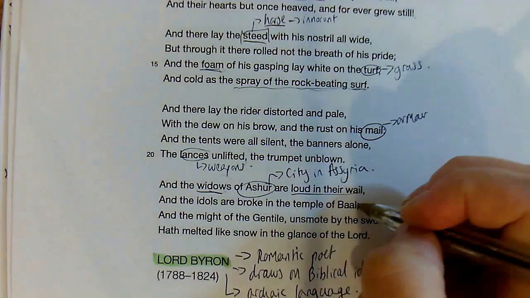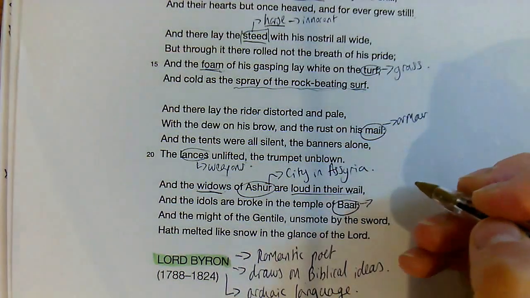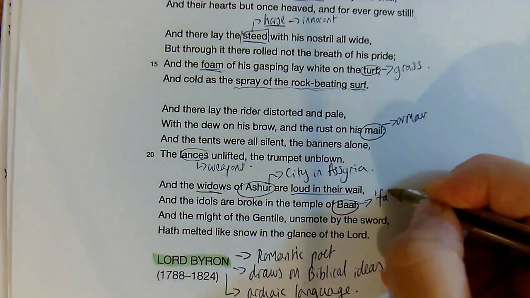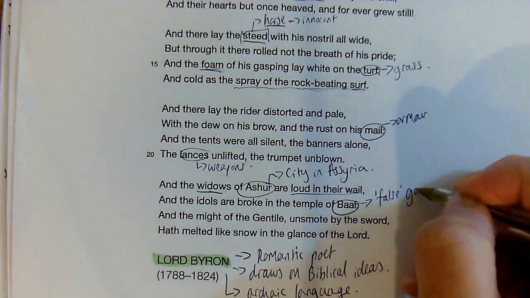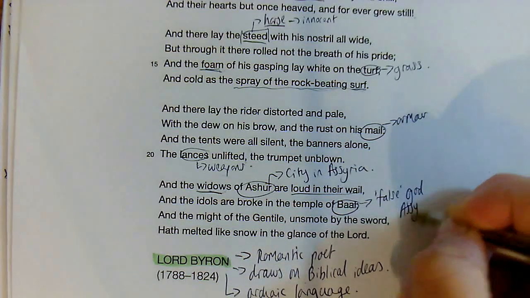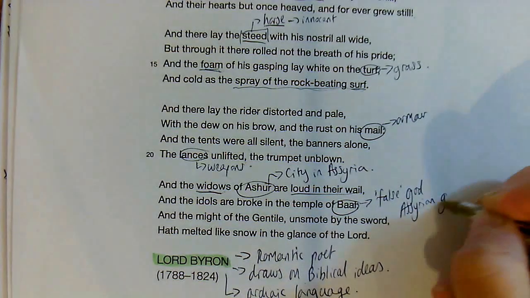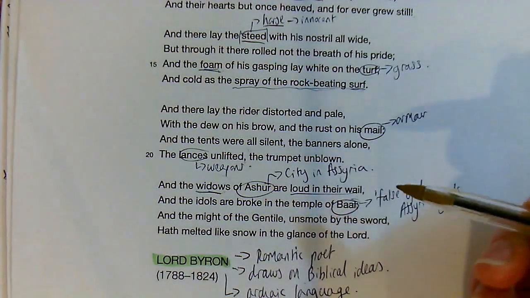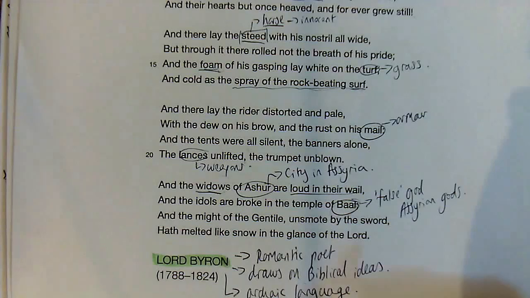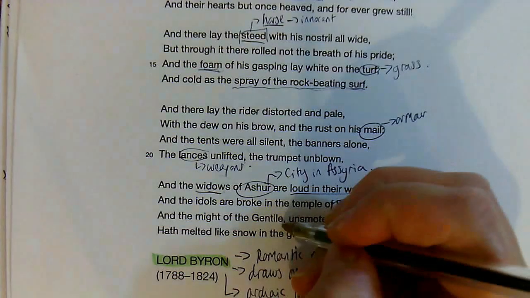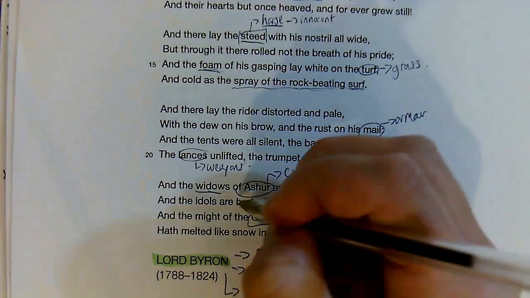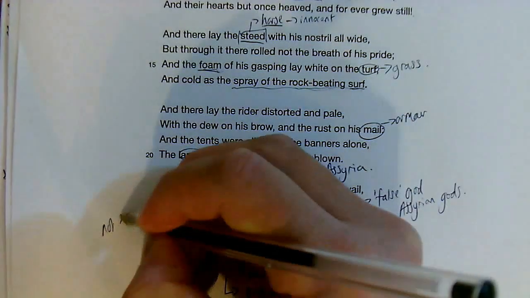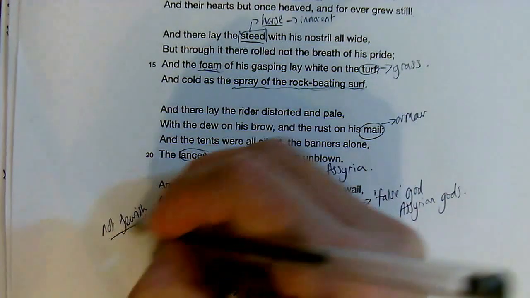The idols are broken in the temple of Baal. Baal comes up again and again in the Bible. It's described as a false god. It's described as one of the Assyrian gods. So they've somehow broken, they're crumbling before the might of the Lord of the Israelites. Gentile is a word that the Bible refers to as being someone who is not Jewish, not an Israelite.